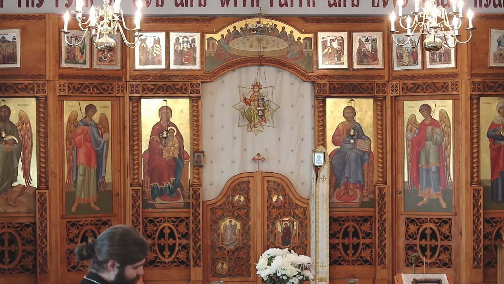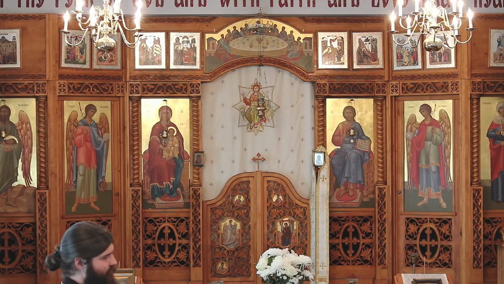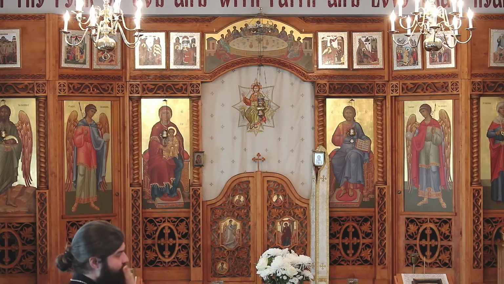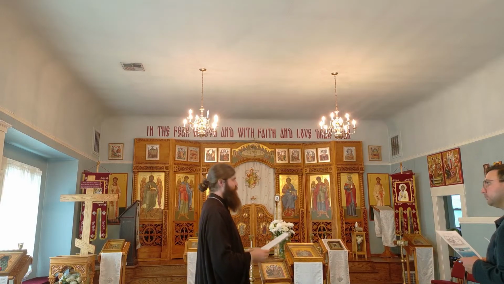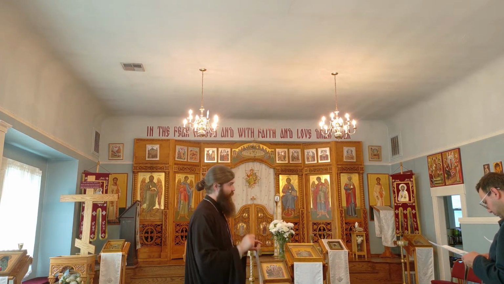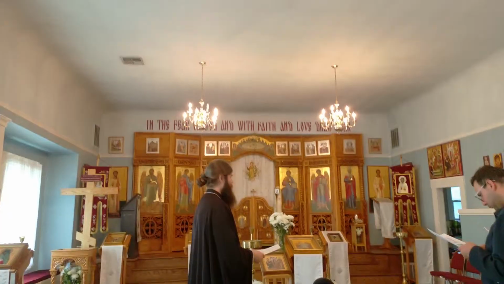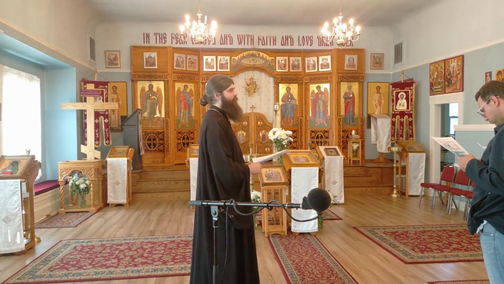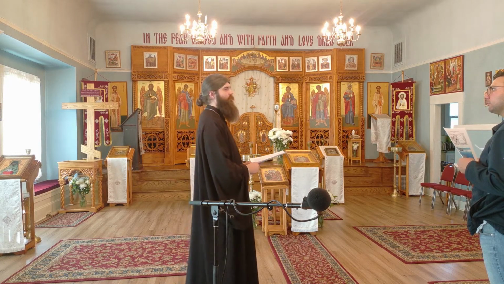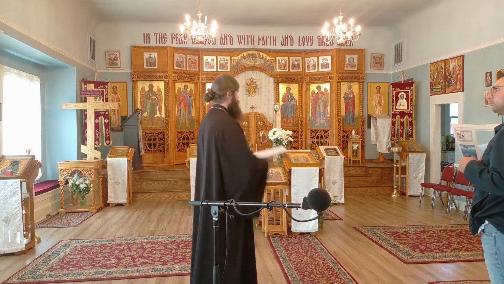You will note we are lacking something that is very common in many Christian churches these days, and that is we don't have pews. Though there are certainly Orthodox churches that have pews here in North America, they are extremely uncommon outside of North America. And most of the Slavic churches in North America don't have them. So, we don't have them.